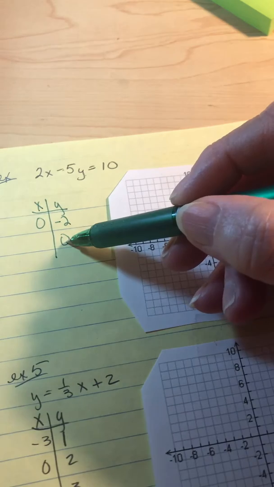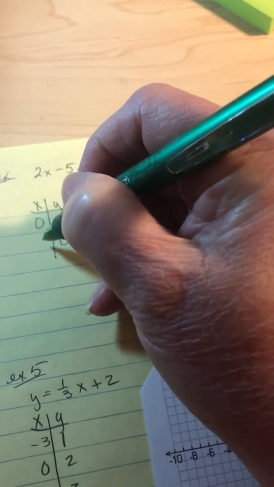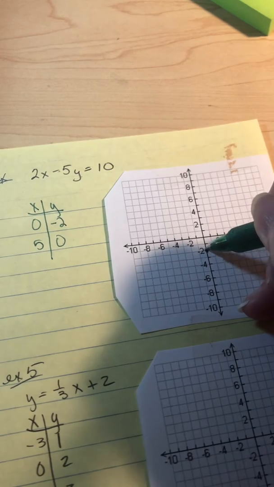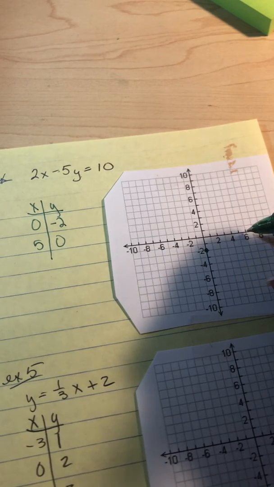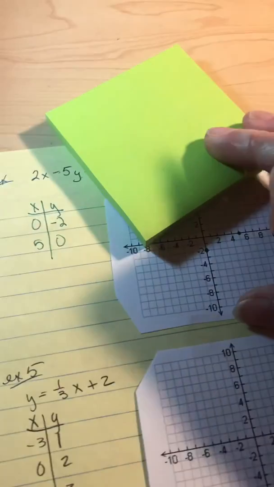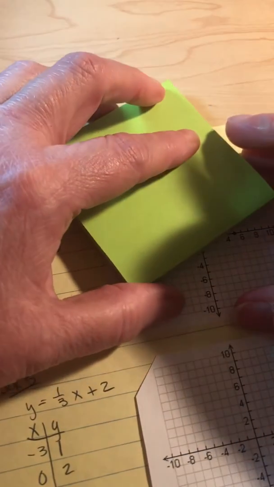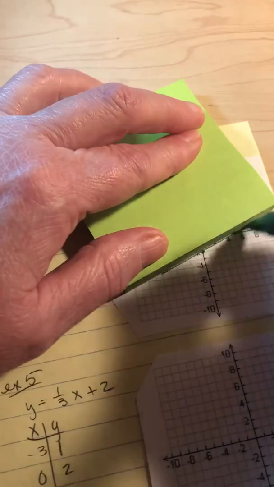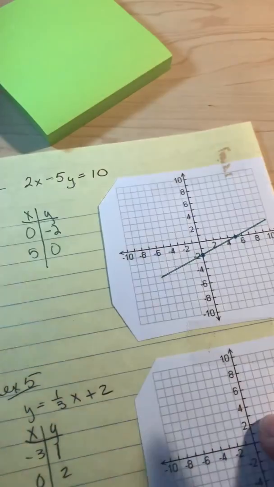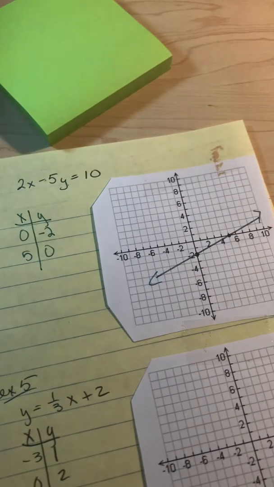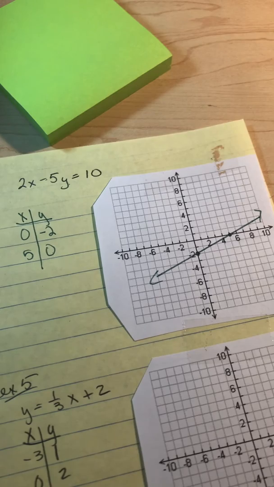If y is 0, then x is going to be 5. So that gives me a negative 2 on my y-axis, a 5 on my x-axis. And then I draw my line. Okay?